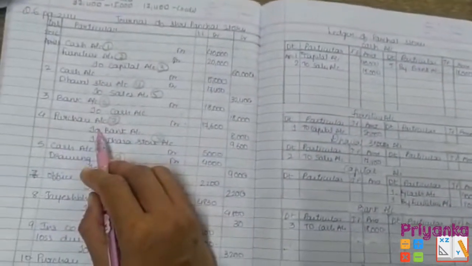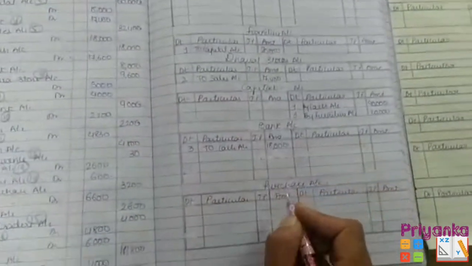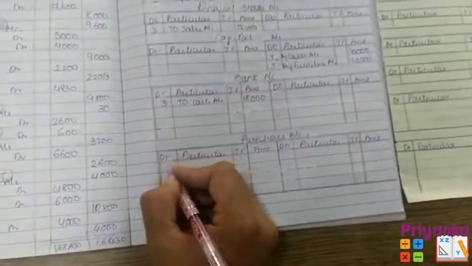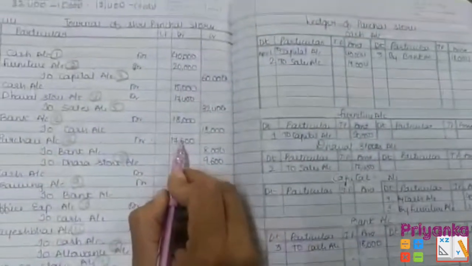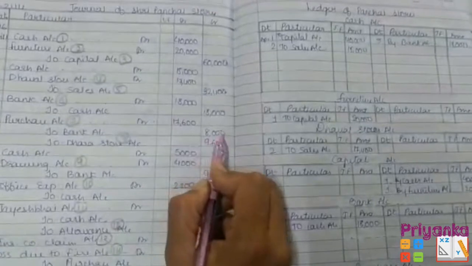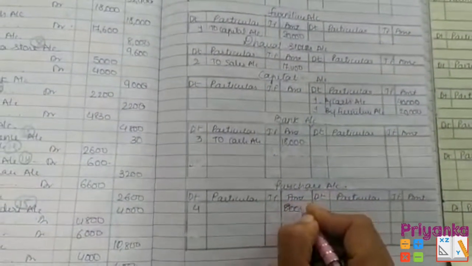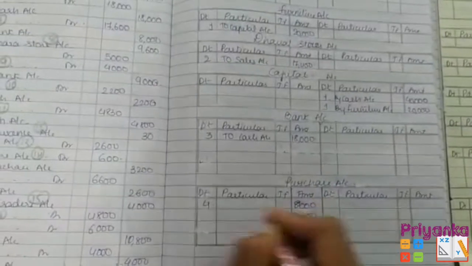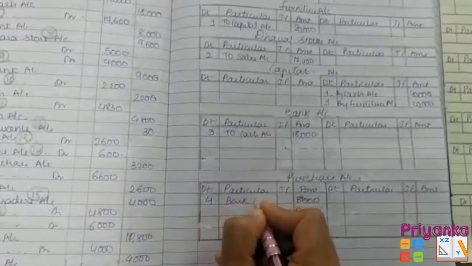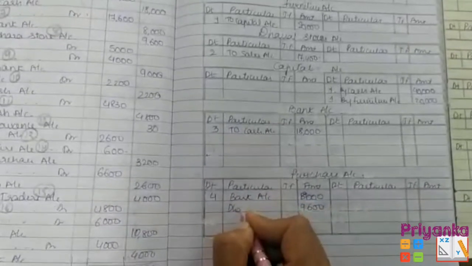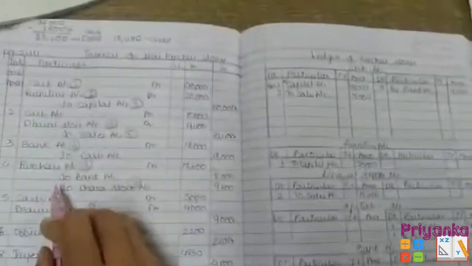Okay. Moving to the next, purchase account with 17,600. So here is the purchase account. We'll write the date 17,600, but in 17,600 it's a combined entry of 8,000 and 9,600. So we'll write 8,000 and 9,600 with the amount, bank account and Dhara store account. That is the fourth one.